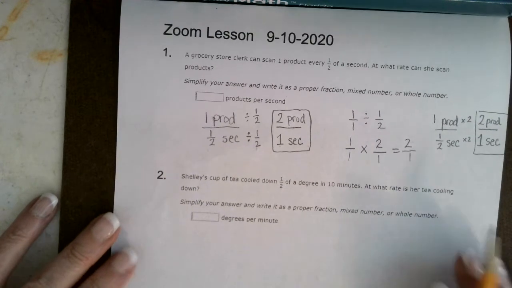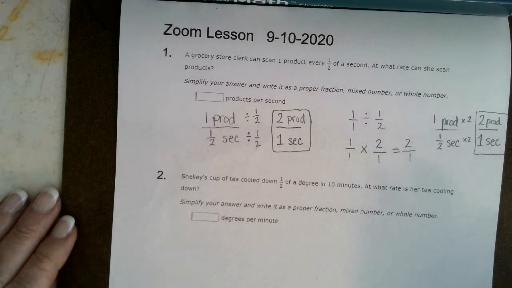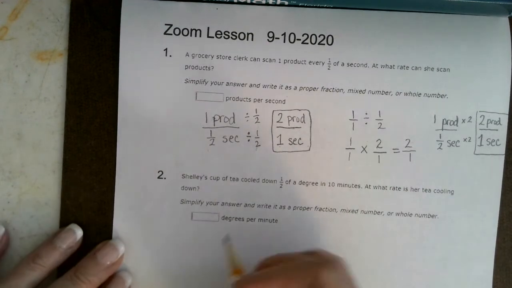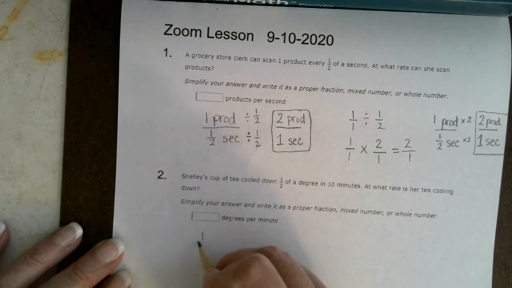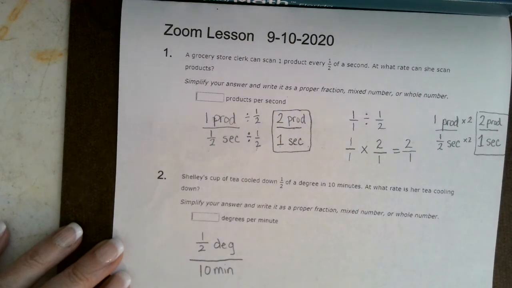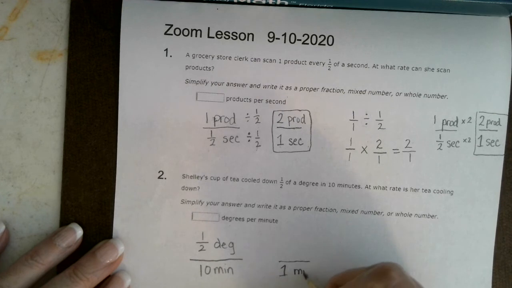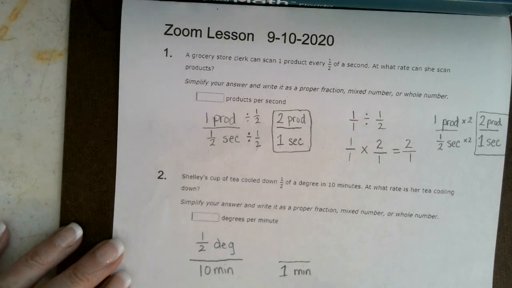So then we've got the next one. We've got Shelly's cup of tea cooled down at a half of a degree in 10 minutes. So we've got 1/2 of a degree in 10 minutes. At what rate is her tea cooling down? And we want degrees per minute. That means per 1 minute. So we're looking for that unit rate.